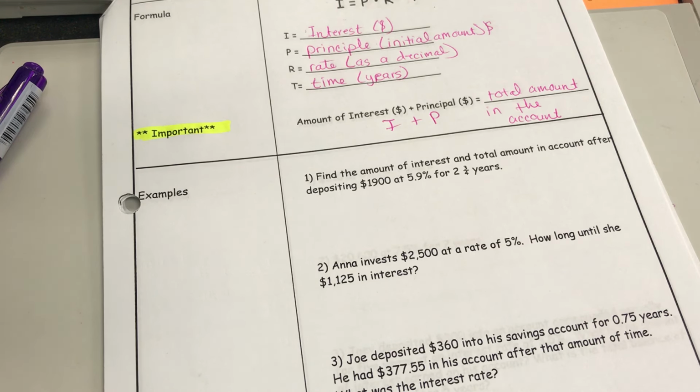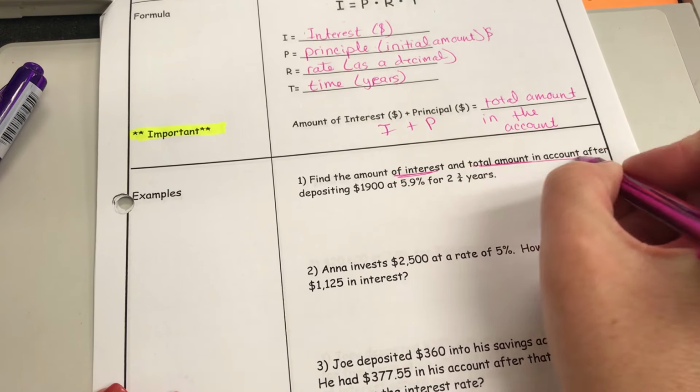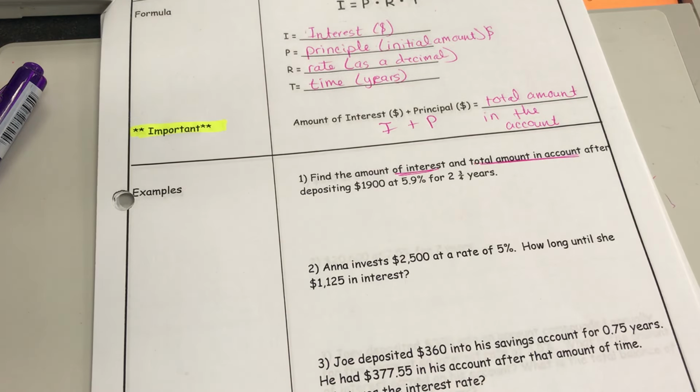Because you're going to learn two different equations, but every time you see simple interest, you're going to say, oh, simple interest, that's my simple equation. And you're going to be able to pick it out, because this equation right here is pretty easy to memorize. I equals PRT. Okay, here we go. Find the amount of interest and total amount in the account after depositing $1,900 at 5.9% for 2 3/4 years.